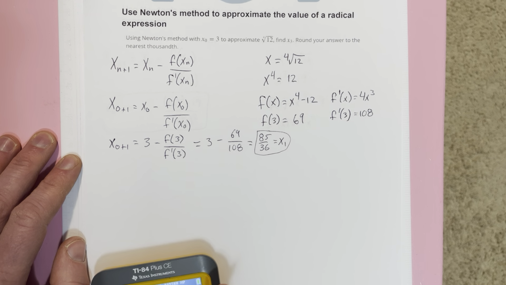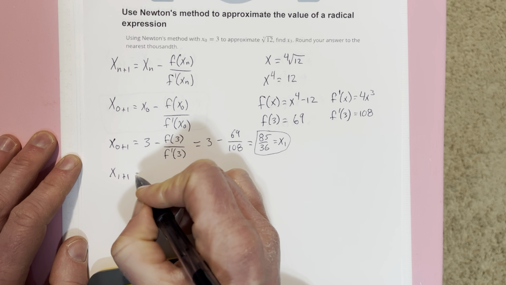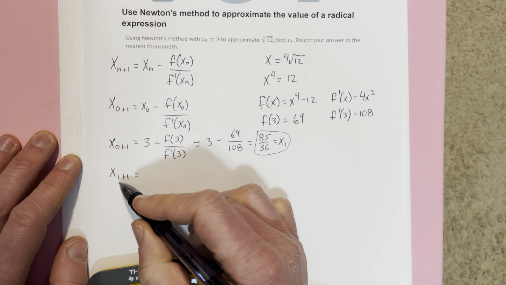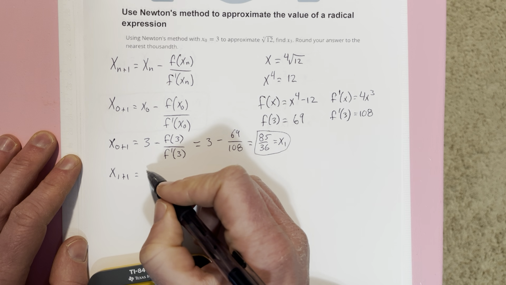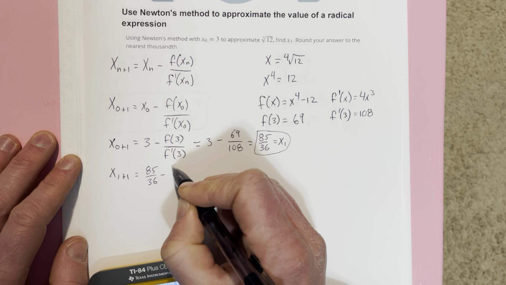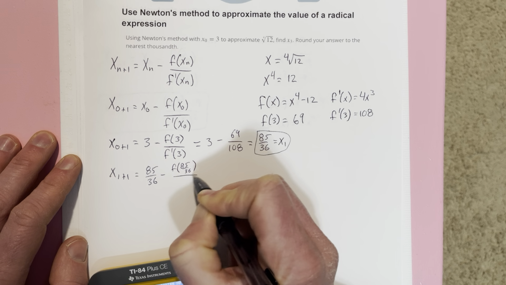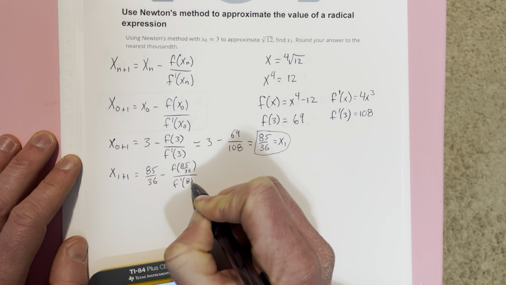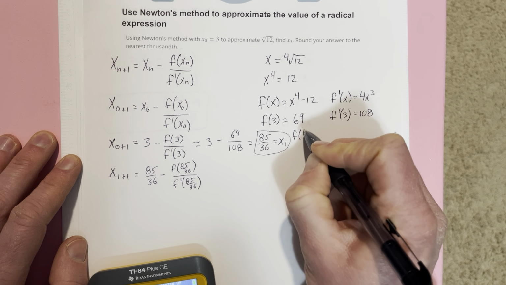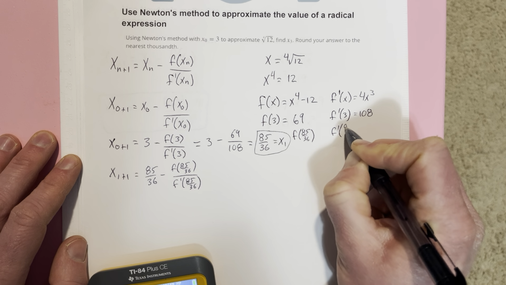Now they want x sub 3, so we're going to have to go through and do this a few times. So we're going to say x sub 2 is equal to x sub 1, which would be 85 over 36, minus f of 85 over 36 over f prime of 85 over 36. So over here I'm going to write f of 85 over 36 and also f prime of 85 over 36.